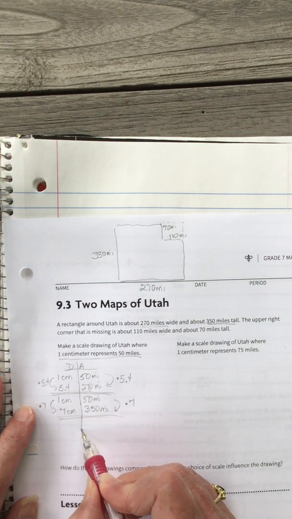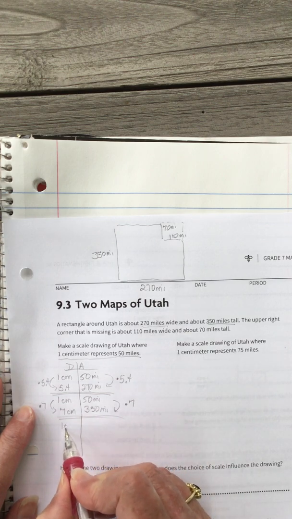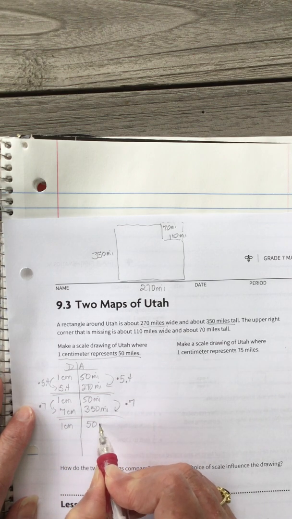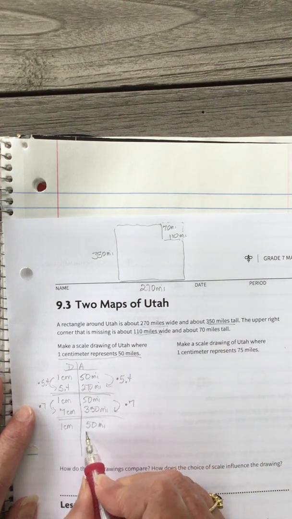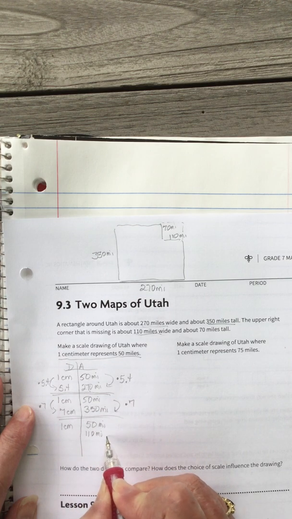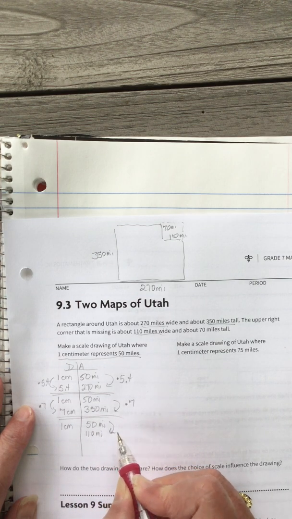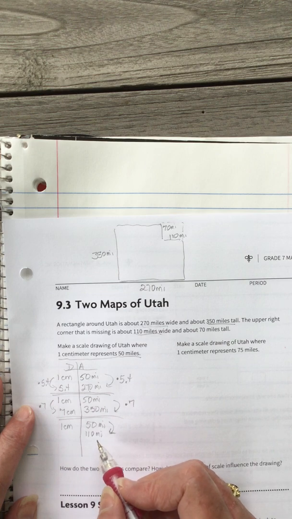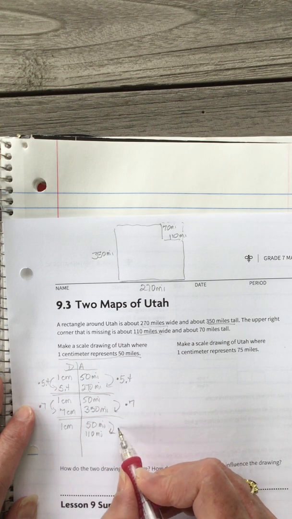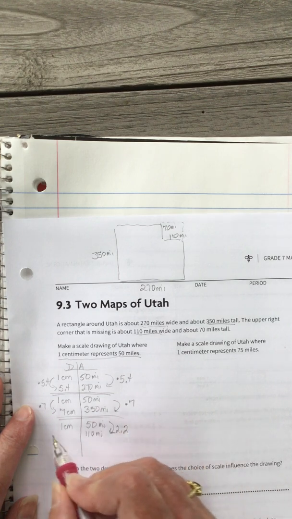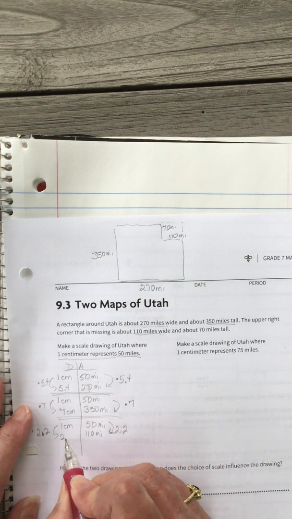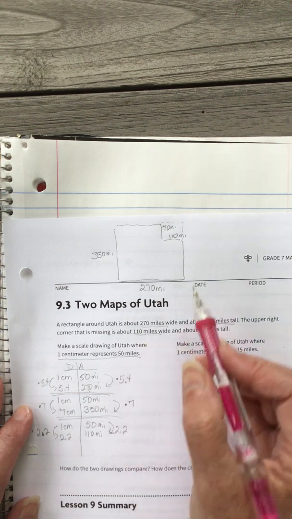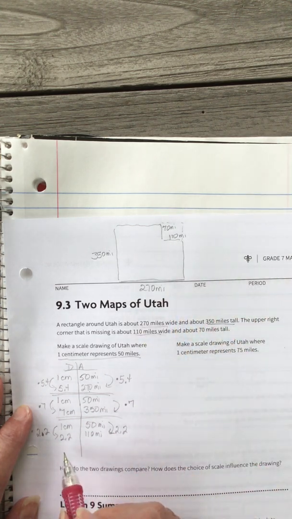Then I did need to do the little piece that's bit out, so I go 1 centimeter by 50 miles, because that's my scale. Let's see, 110 miles. So what times 50 gives me 110? That would be 110 divided by 50 is 2.2. So I'm going to multiply this by 2.2. So that gives me 2.2 for this line right here, 2.2 centimeters.